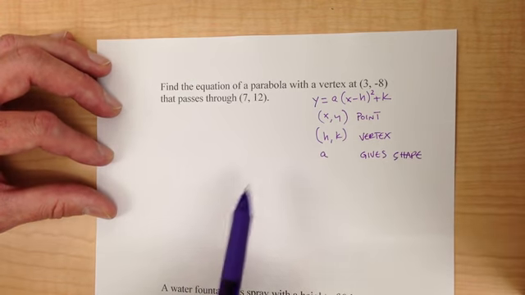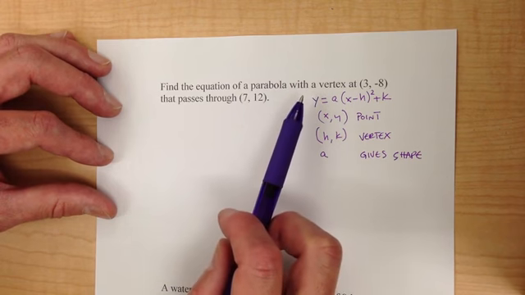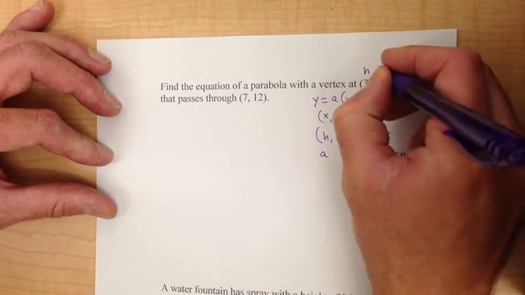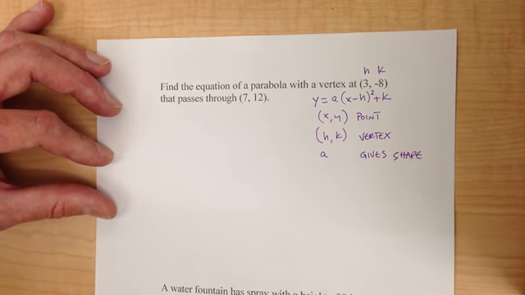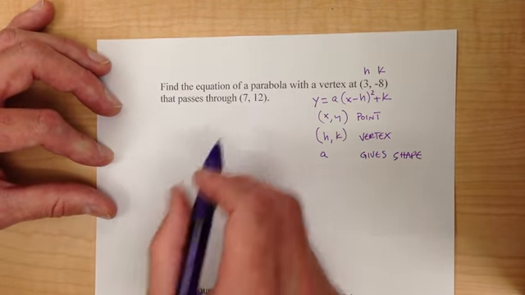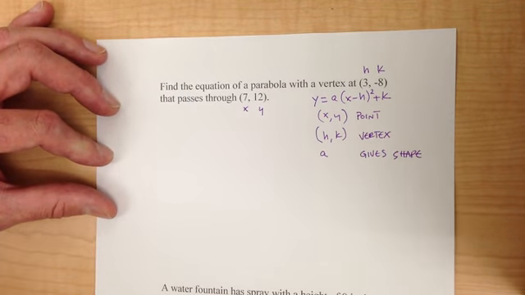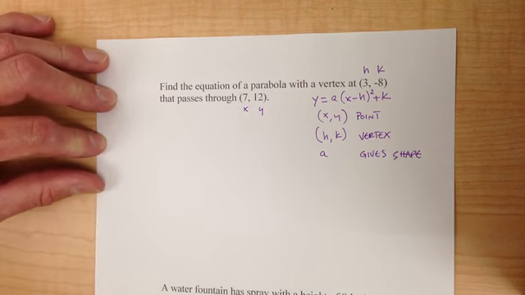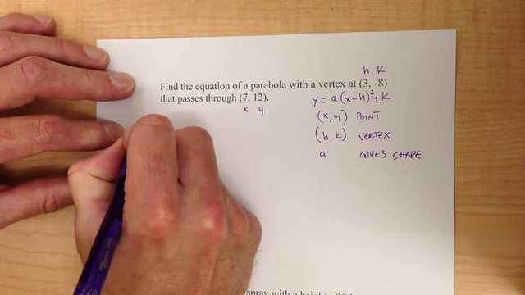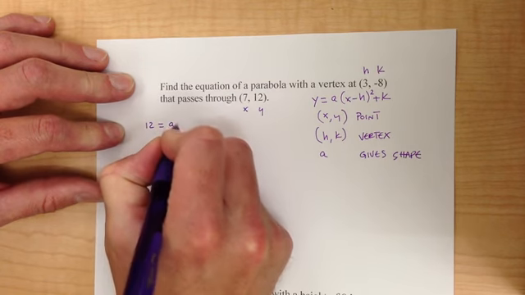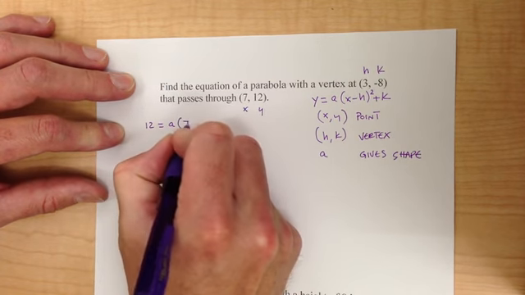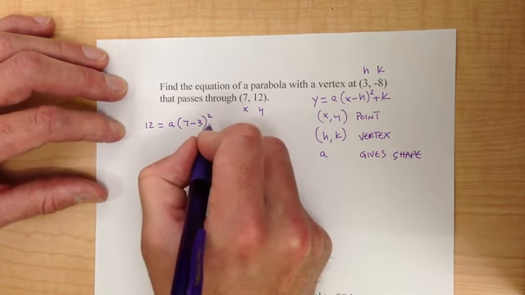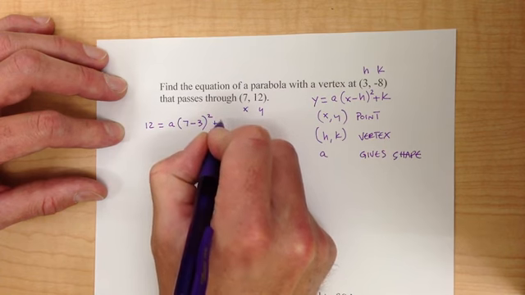So looking up here, I see that I have been given a vertex at 3, -8. That is my h value, and that is my k value. I have a point, an x value, and a y value. I can plug these four variables in, and I can solve for a to get its shape. y equals a(x minus h) squared plus k.